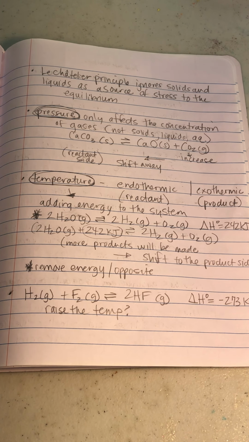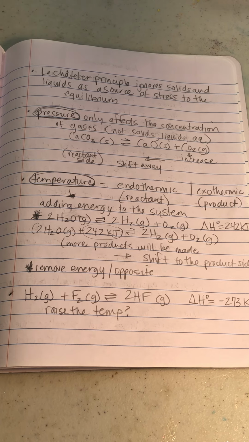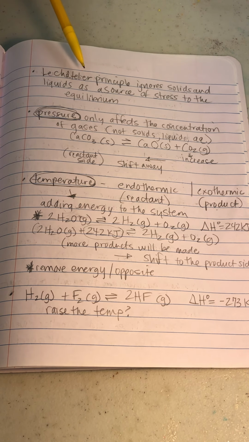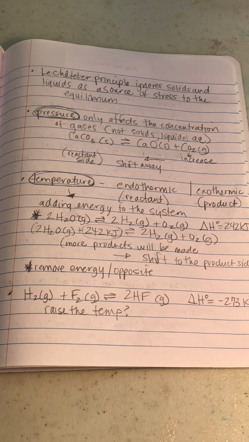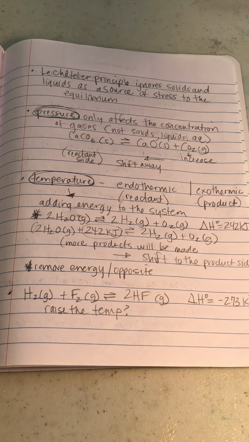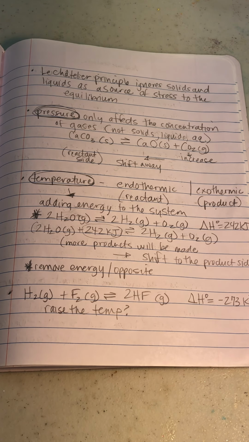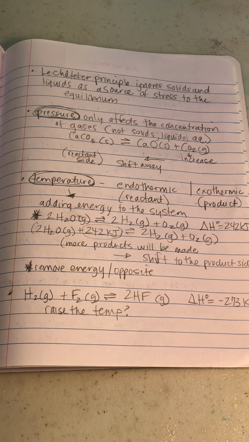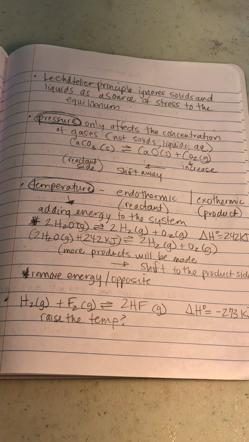All right, Le Chatelier's principle. This is important to note because some of what we were talking about ignores solids and liquids as a source of stress to equilibrium. So we do have to note that solids and liquids, like we were talking about before, are actually going to be ignored in the idea of stressing the system. It's not going to help with stressing the system to create that imbalance so that it can't reach equilibrium. All right, so keep that in mind.